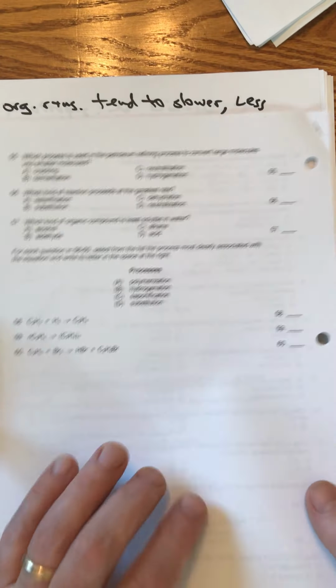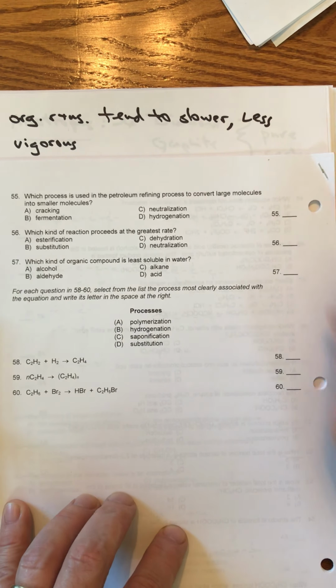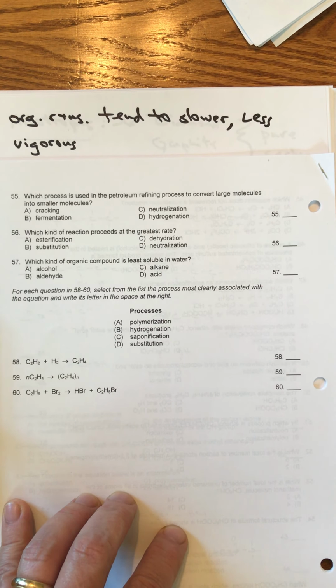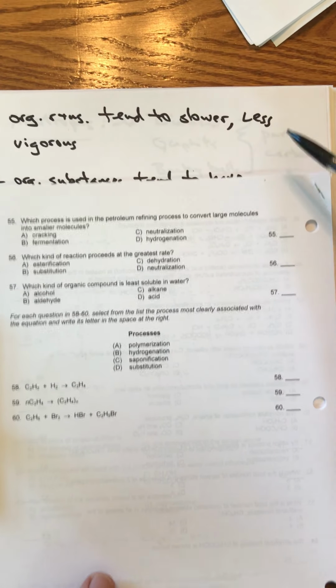Okay, so organic reactions tend to be a lot slower than inorganic reactions, a little less vigorous or violent. If you take organic lab in college, you'll see a lot of times you've got water baths, boiling water baths, and it might take 10 minutes for this thing to do something. That's not uncommon. It doesn't have to be that way, but they tend to be slower.